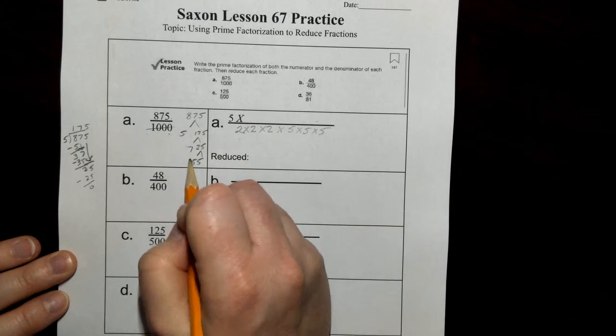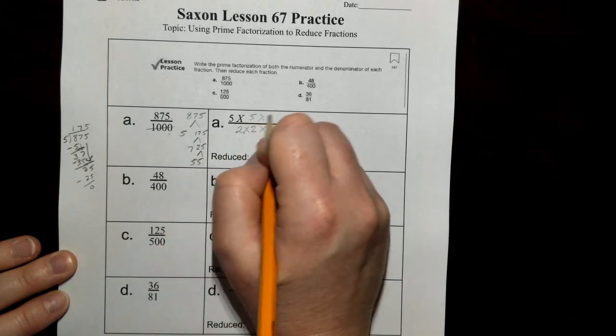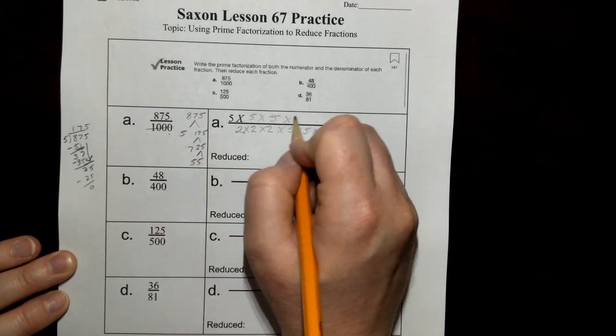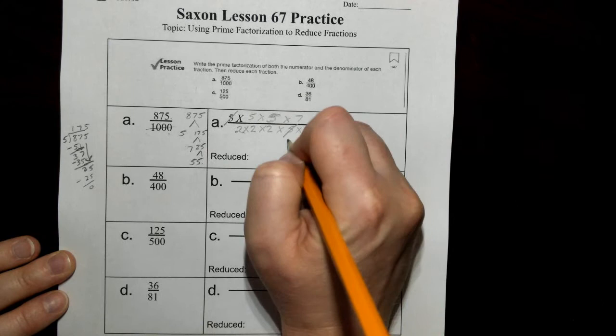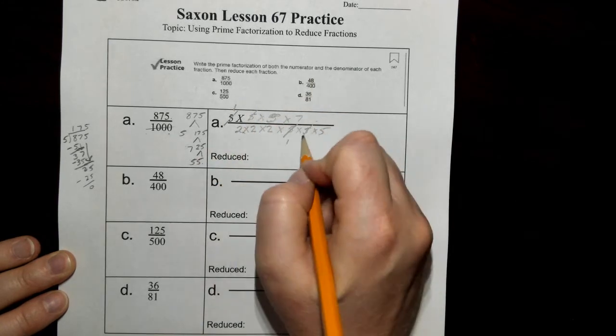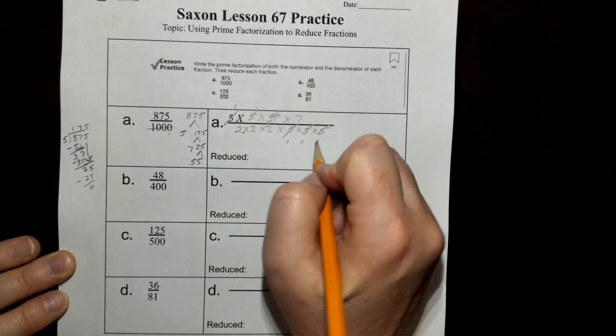So I have 5, 5, 5, 1, 2, 3 times 7. All right, so now I just need to find my pairs. A 5 and a 5, a 5 and a 5.